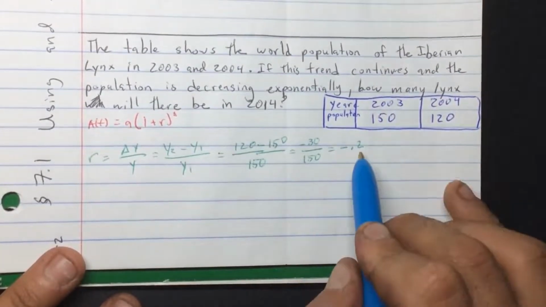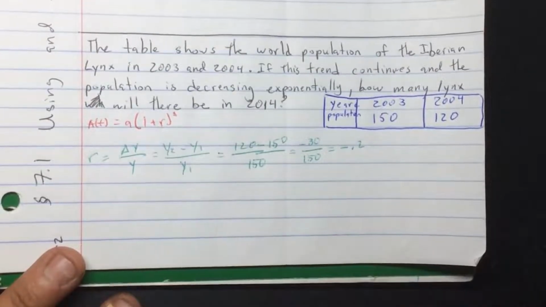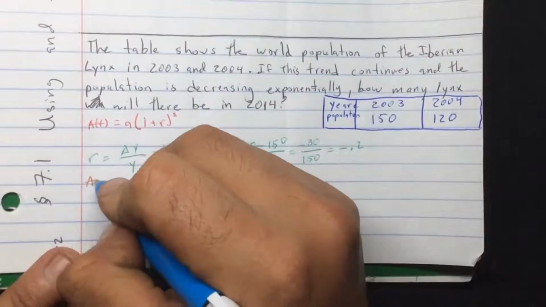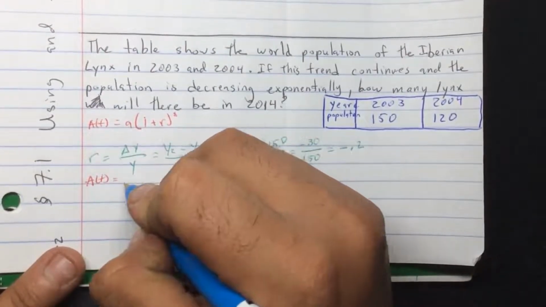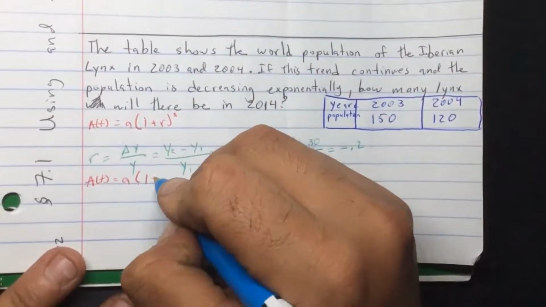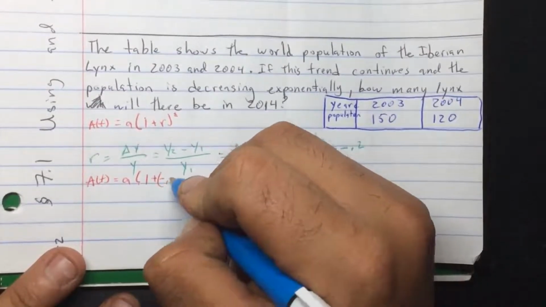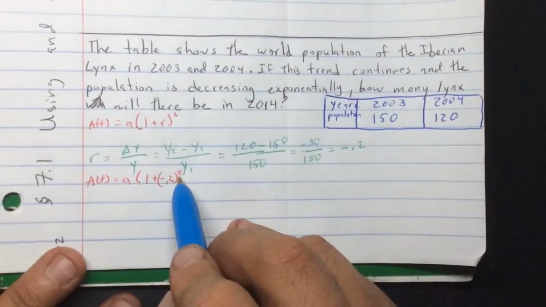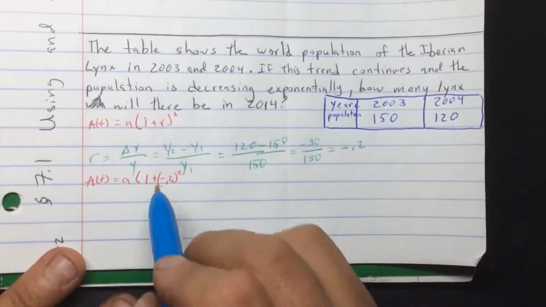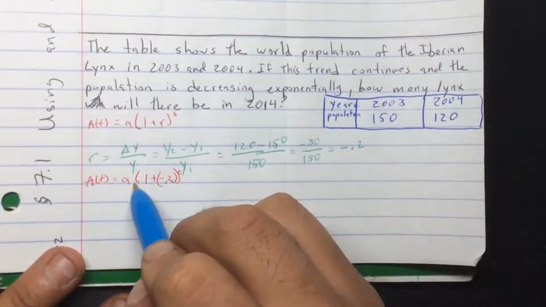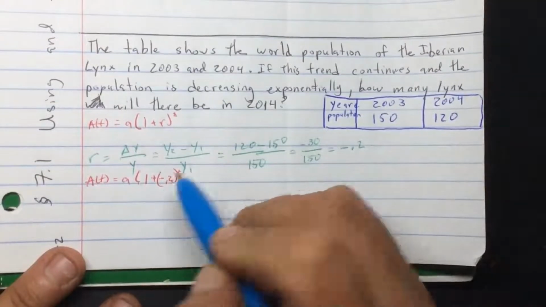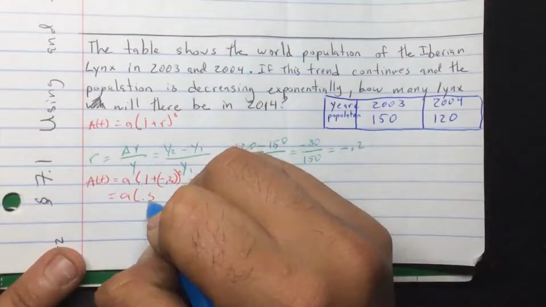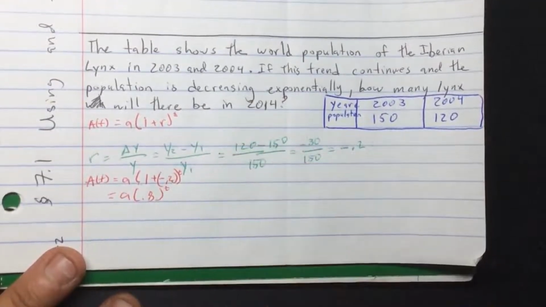Now we can go ahead and substitute that in for our r. We have a to the t is equal to a times 1 plus negative 0.2 to the t. We'll get back to the t after. 1 plus negative 0.2 is going to be 0.8, so a to the t equals a times 0.8 to the t.